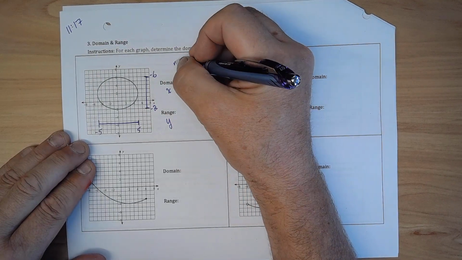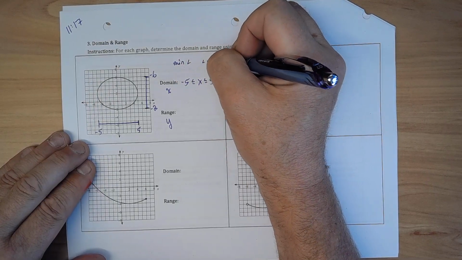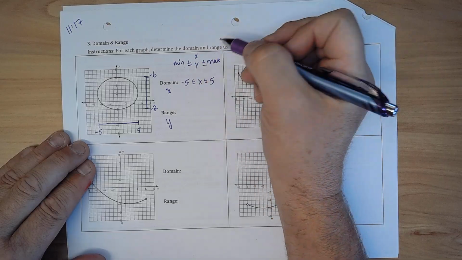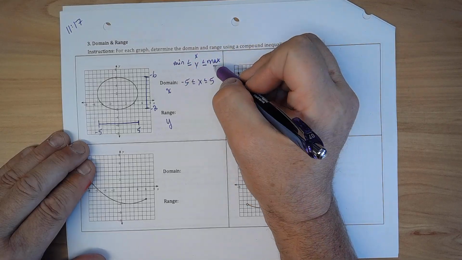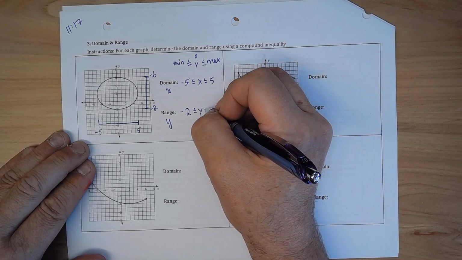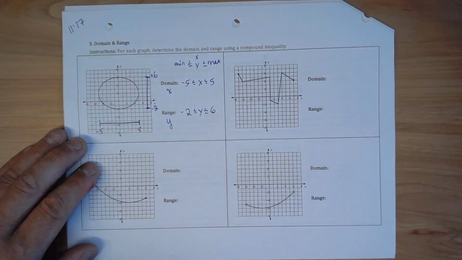Remember, we always do minimum less than maximum, and this is x or y. And it could have an equals there depending on whether it touches or it doesn't, but it's always from minimum to maximum, so the range is negative 2 less than or equal to y less than or equal to positive 6. I wrote a negative right there, don't know why.